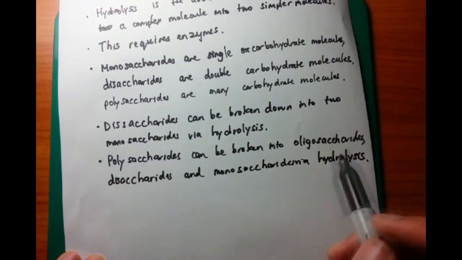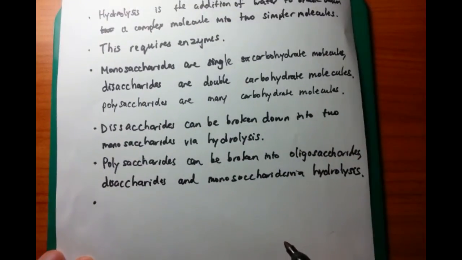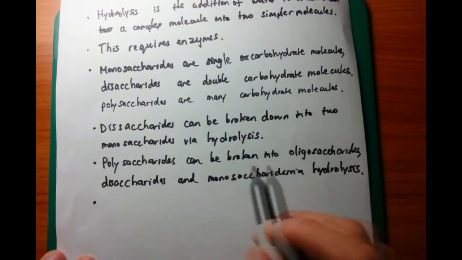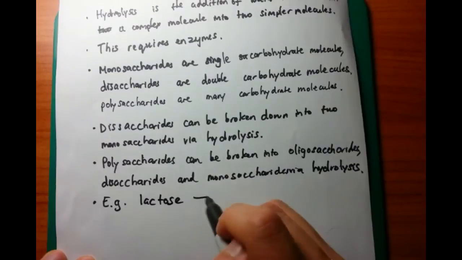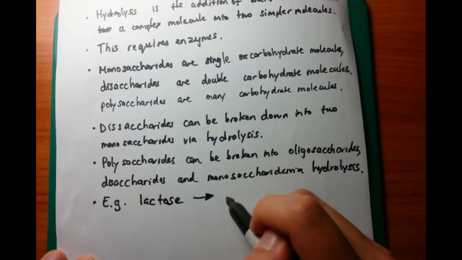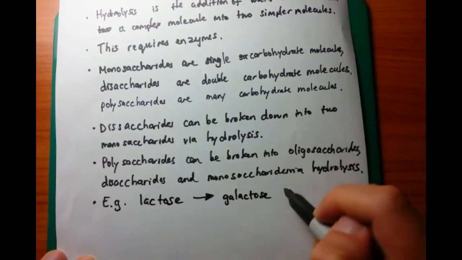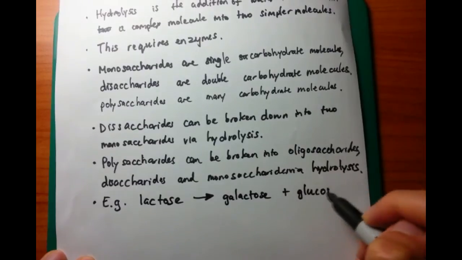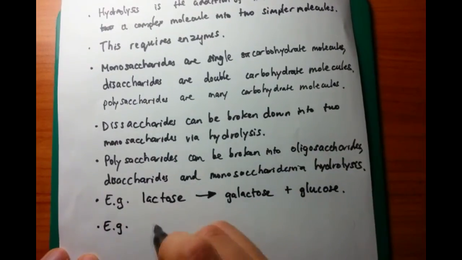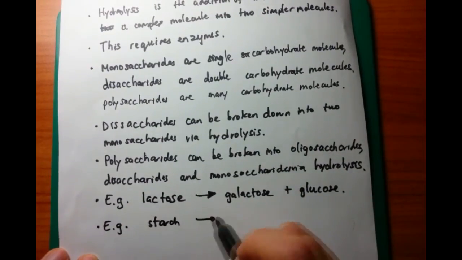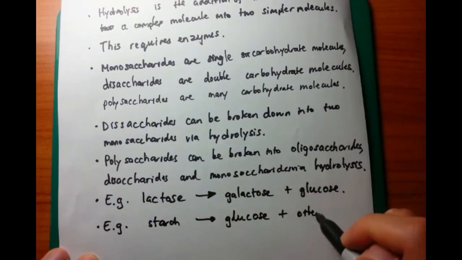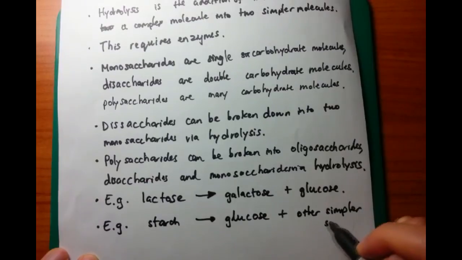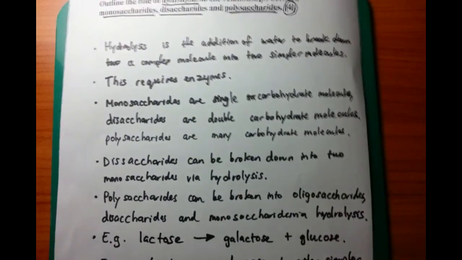Now we can give a couple of examples. First example we'll talk about is an example of disaccharide hydrolysis. We've got lactose. Lactose gets broken down into galactose and glucose. And our second point is a polysaccharide hydrolysis, where we have the complex plant molecule starch being converted into perhaps glucose and other simpler sugars as well. And simple question with simple answers. Thanks.